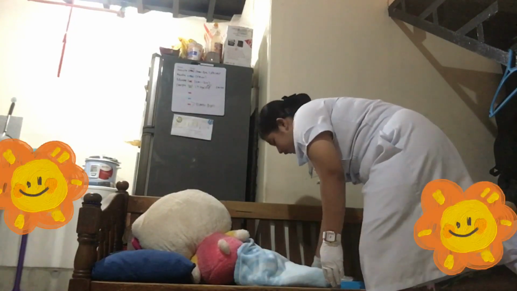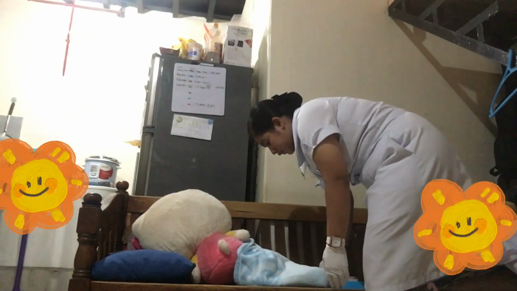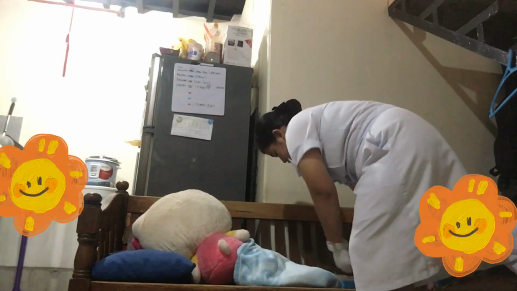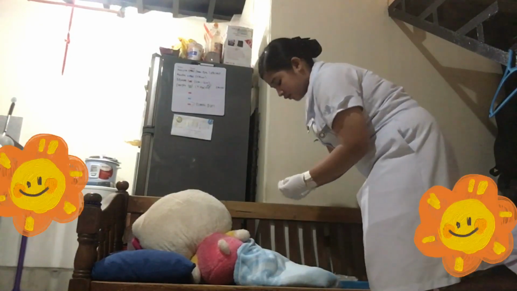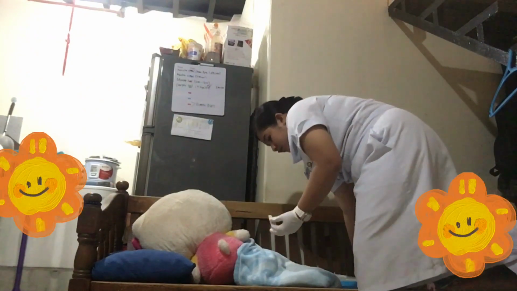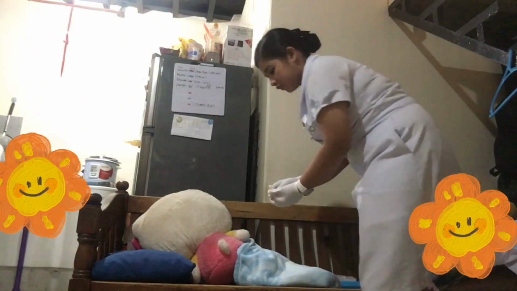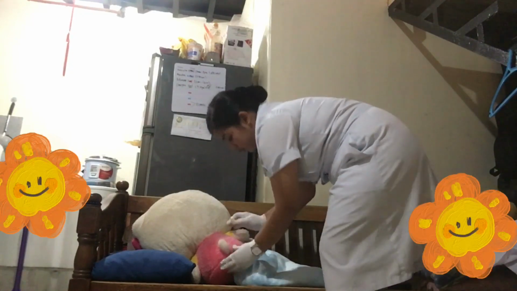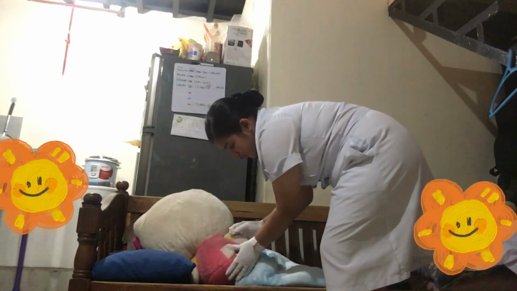Remove the suppository from its wrapper. Apply lubricant to the rounded end. Lubricate the index finger of your dominant hand. Separate the buttocks with your non-dominant hand and instruct the patient to breathe slowly and deeply through his or her mouth while the suppository is being inserted.